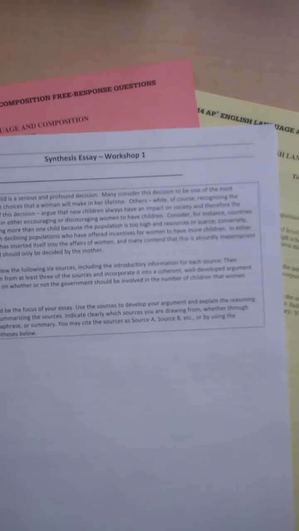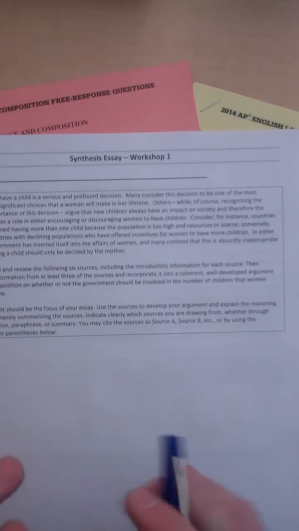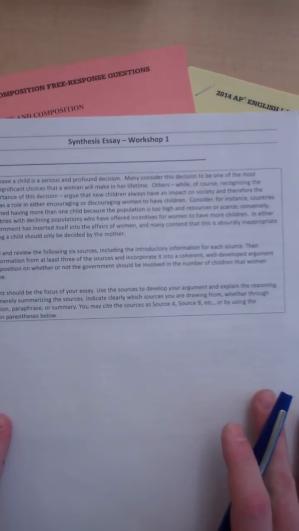Okay, team. Today is day one of the synthesis essay. As most of you know, the synthesis essay is the first essay on the AP Lang test. There are three essay types on the AP Lang exam.